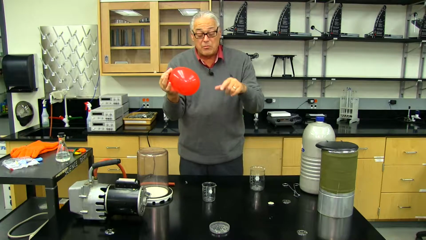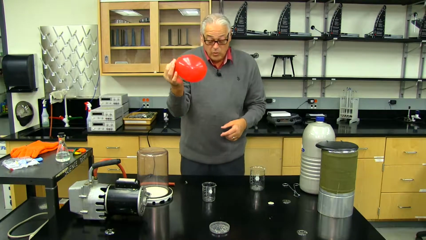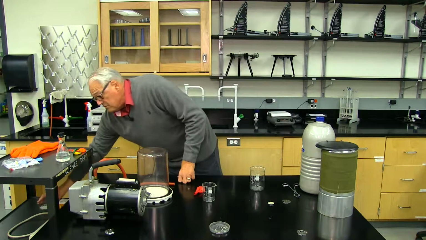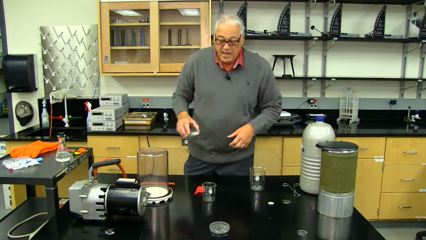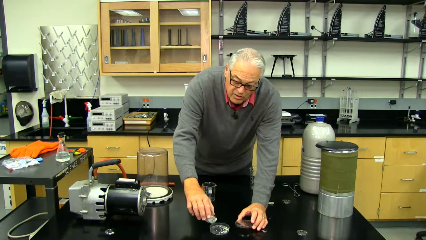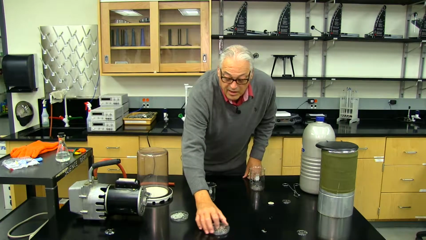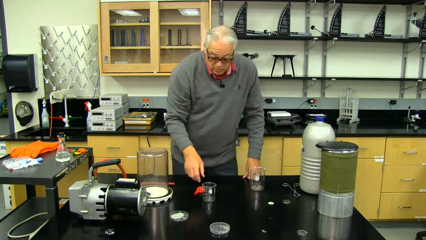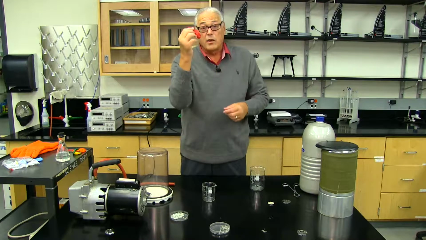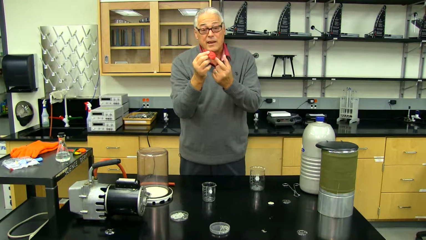How can we change our model to simulate that action? Well, the way that we would do that is that we could take more BBs, add them to the Petri dish, and shake it, and you would see that there would be more BBs hitting the sides of the Petri dish. Just like when you blow air into the balloon, there's more air hitting the inside.